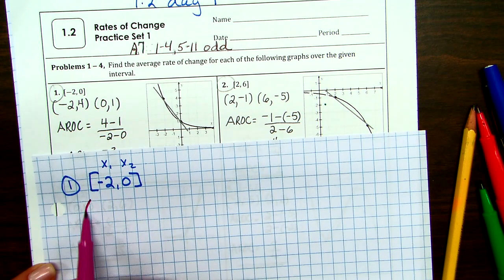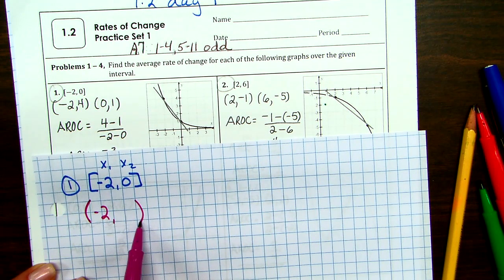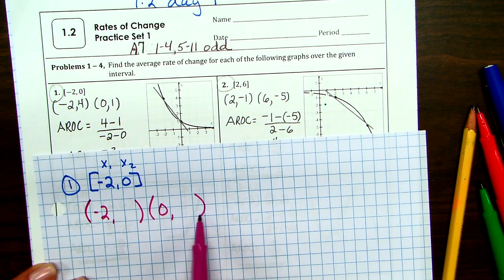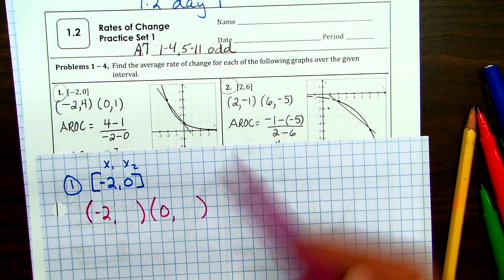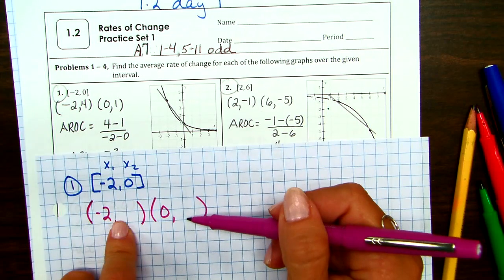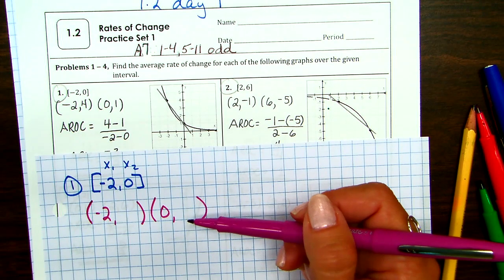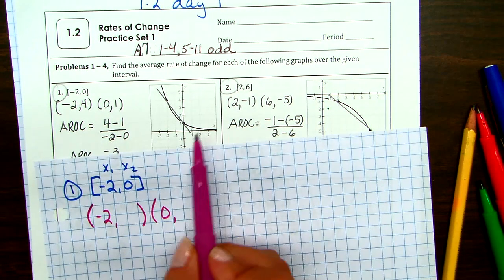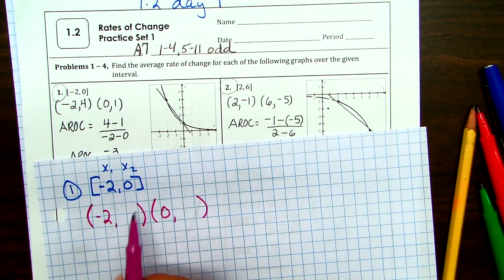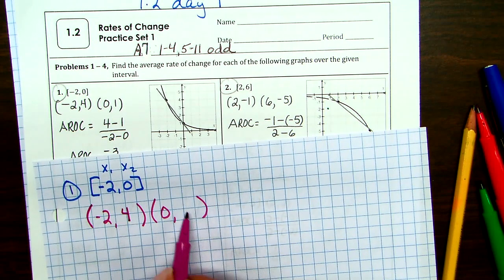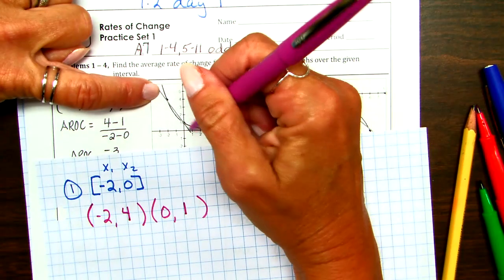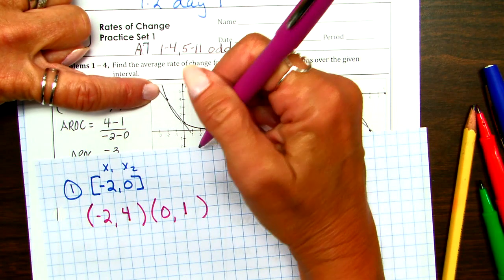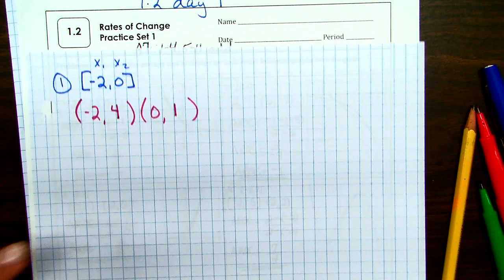So if I want these 2 ordered pairs, I could just use the graph. I'm not plugging into an equation like I did in the first example, the x to the 3rd power. I'm not pulling it out of a table of values. I can just look at the graph and find the y values. And then I can just use my AROC/slope formula. So at -2, I'm at 4. At 0, 1. So those are the 2 ordered pairs that we want to find the average rate of change or slope between just those 2 points.